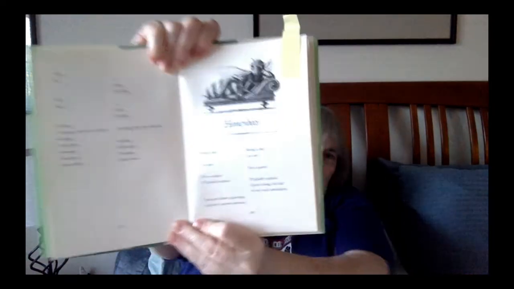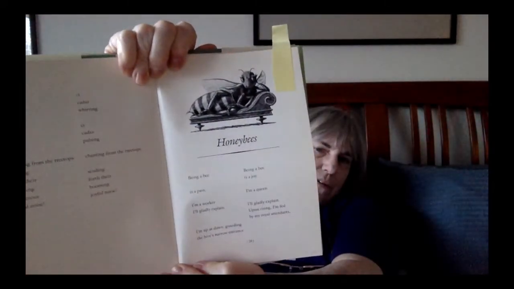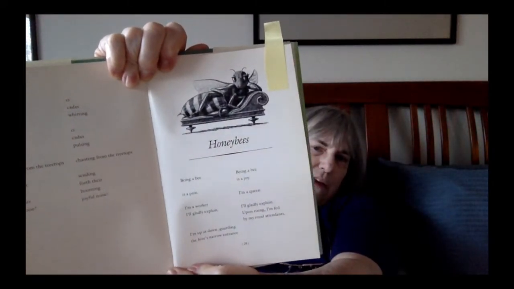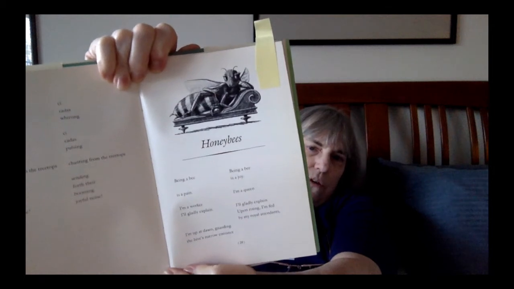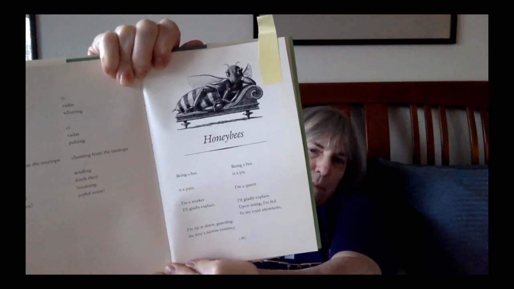So, for instance, here's one about honeybees. So you can see they speak together, then solo, solo, solo, then together a little bit more, etc.